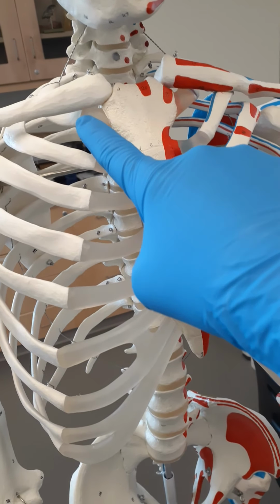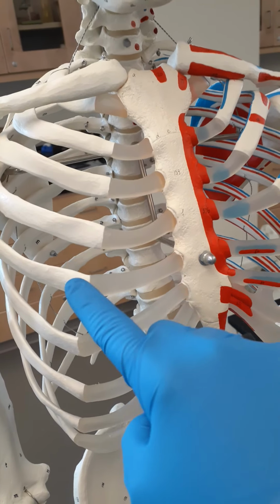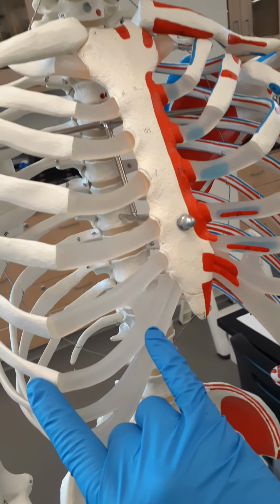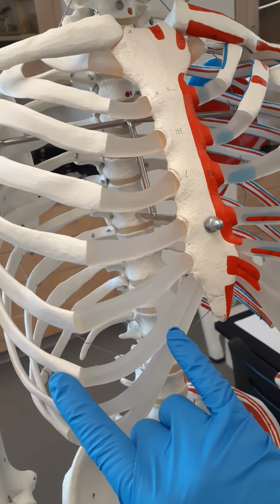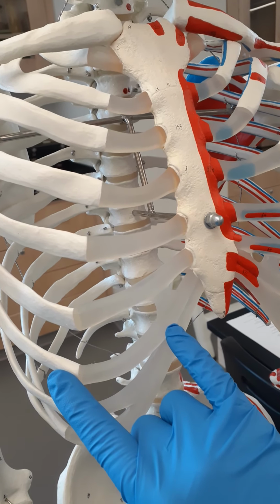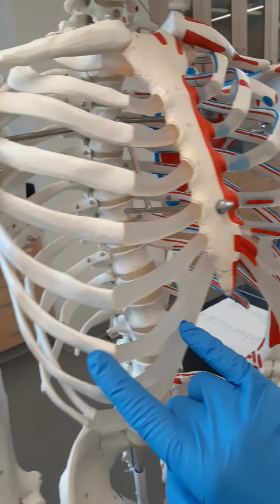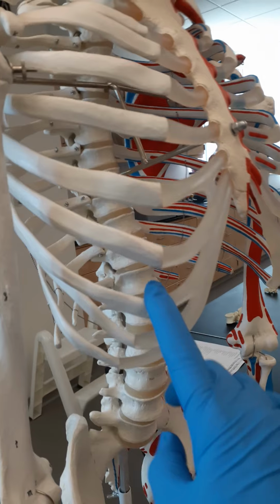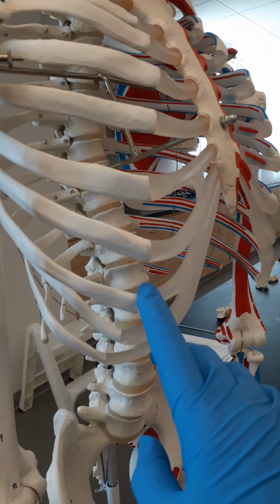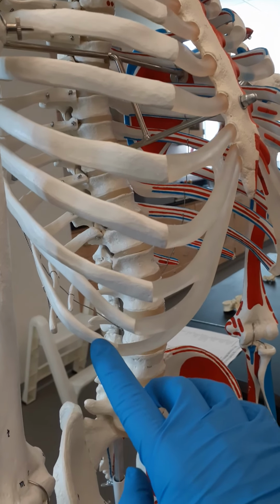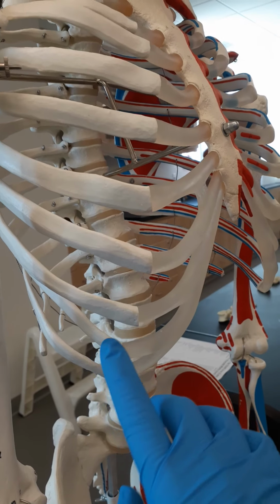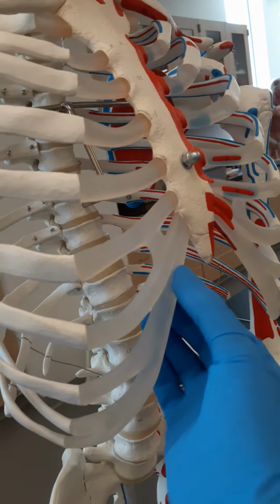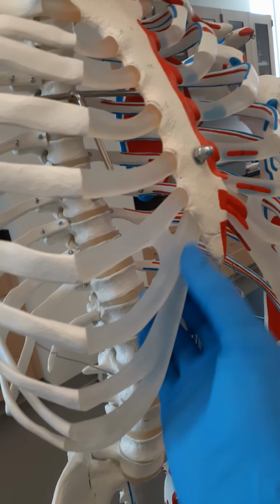The first 7, 1, 2, 3, 4, 5, 6, and 7, all have their own individual costal cartilage attaching to the manubrium, or to the sternum on the anterior thoracic. The remaining 5 pairs of ribs are called false ribs. Right, so 1, 2, and 3. All right, so this is 8, 9, and 10. These all share a costal cartilage, right, to ultimately attach again to the sternum.